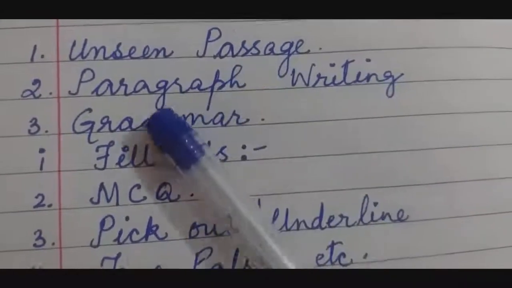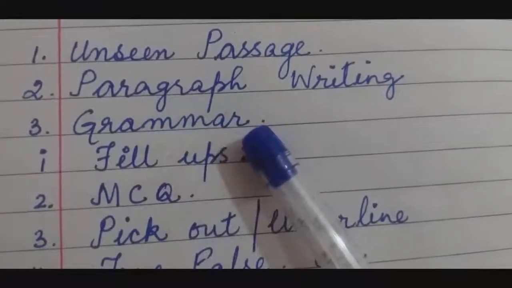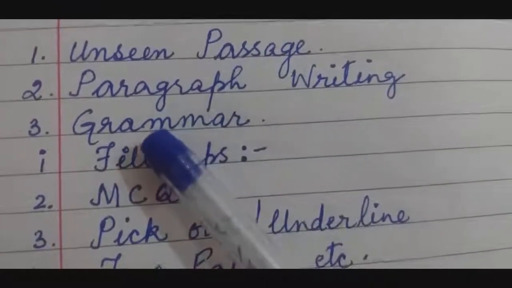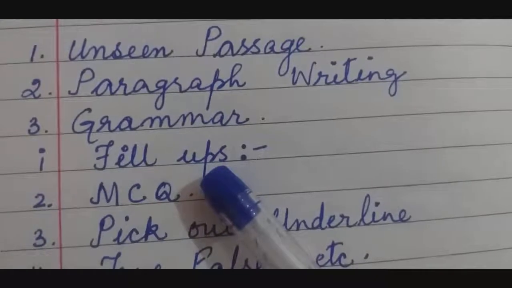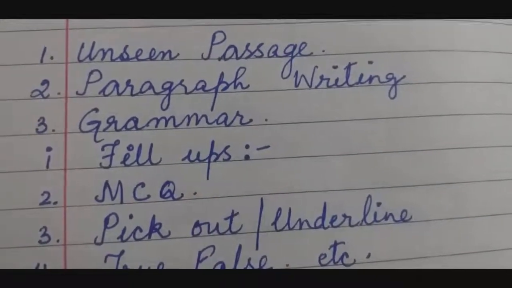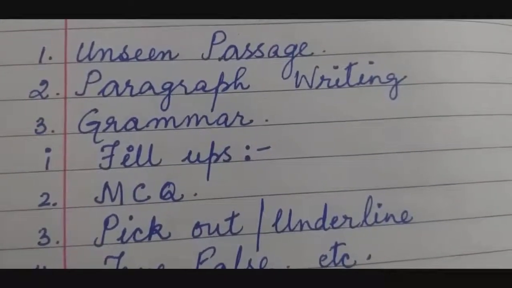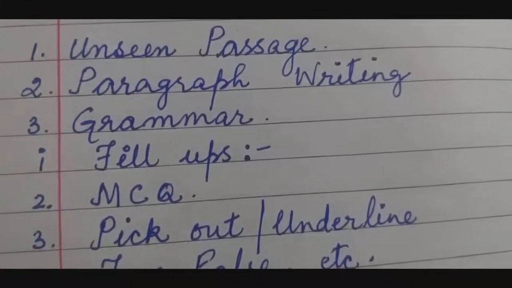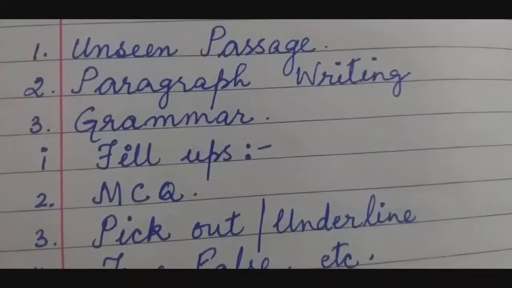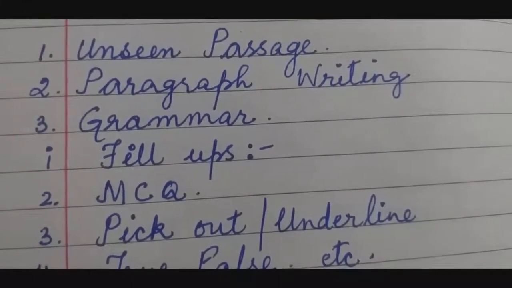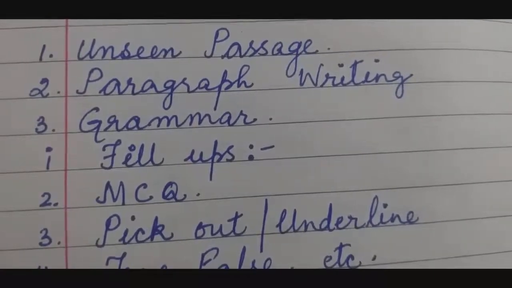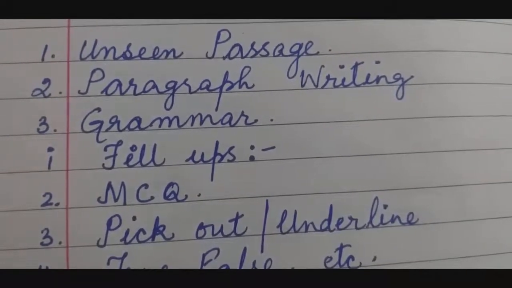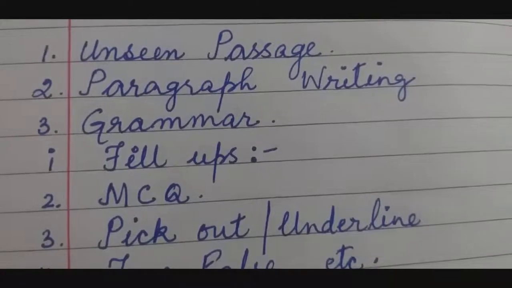And then number 3 would be your grammar section. In the grammar section it would be fill-ups. I would give you, suppose, fill in the blanks with interrogative sentences, or suppose I give you fill in the blanks with possessives or quantifiers or anything.